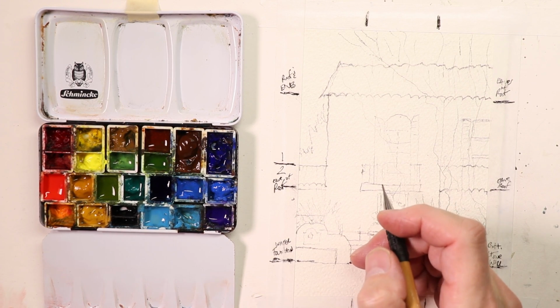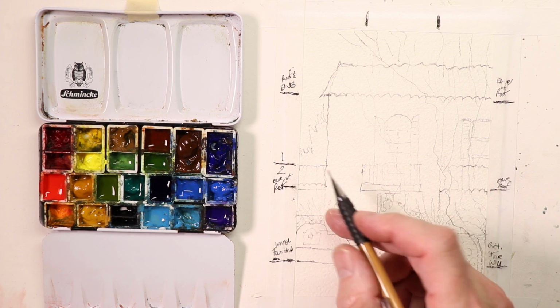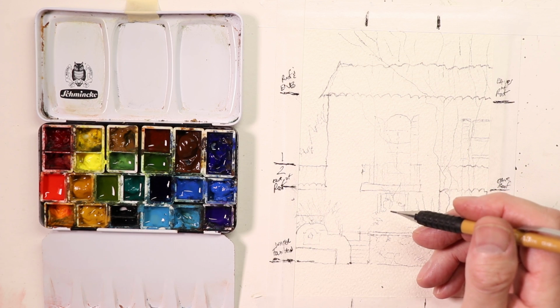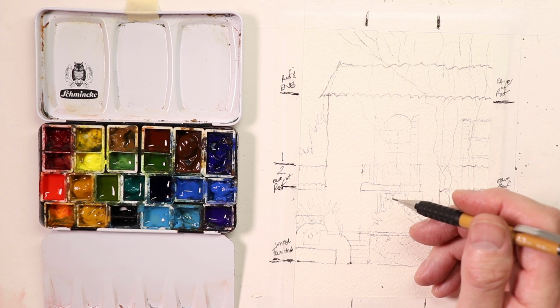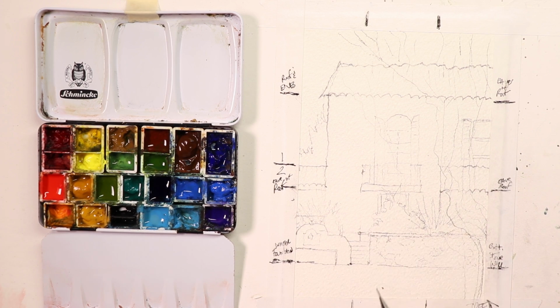Okay, we're back. We're ready to paint. We actually completed our drawing, and then once we came back from our break, you'll always notice when you take a quick break for 15 minutes, you'll come back, look at your drawing, and say, oh, I see a few things I can tidy up or correct.